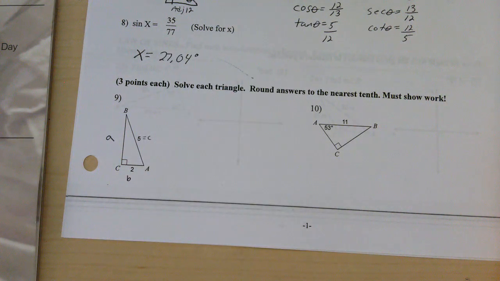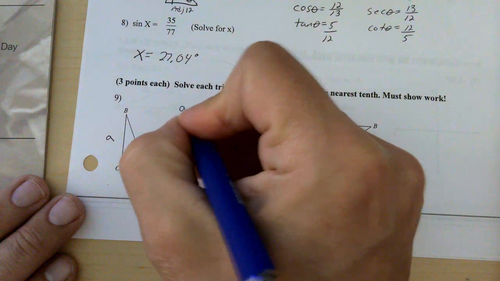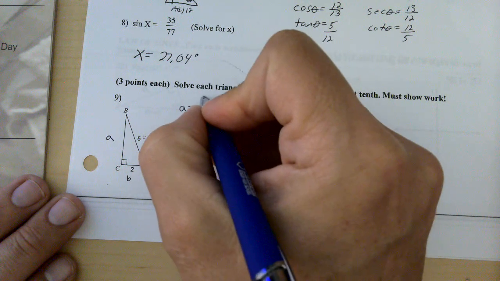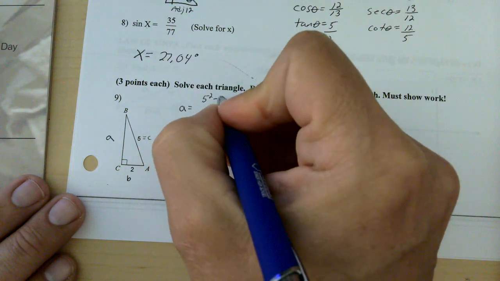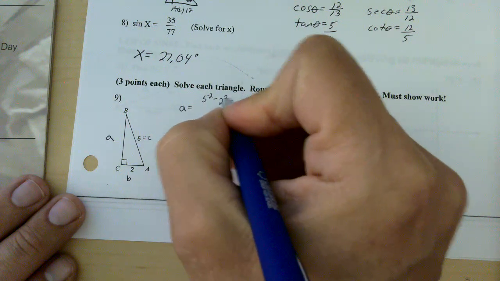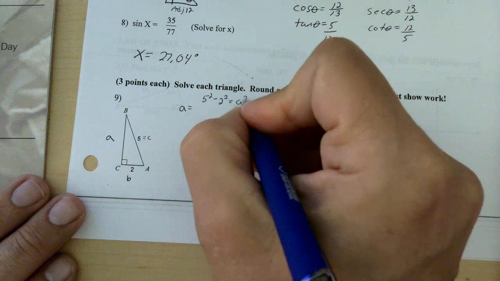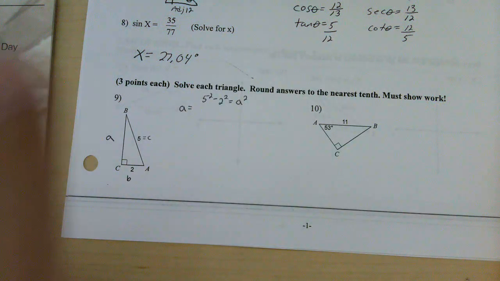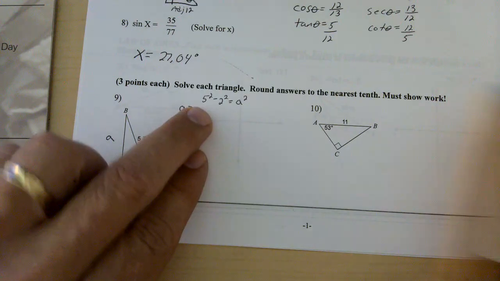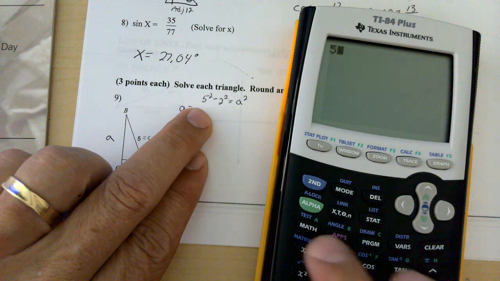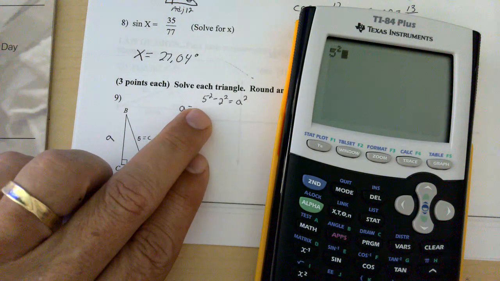So I know my hypotenuse. So let's find a right away. So a is basically your 5 squared minus your 2 squared equals your a squared. Again, a squared plus b squared equals c squared, but if I tell you c, you're going to type that in first. So I know this is a 5.